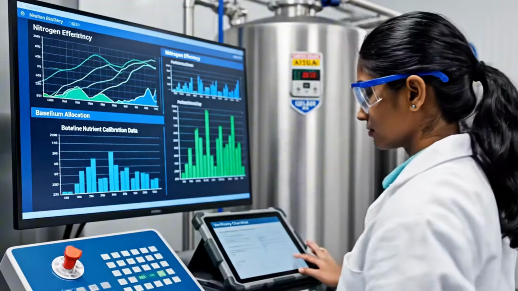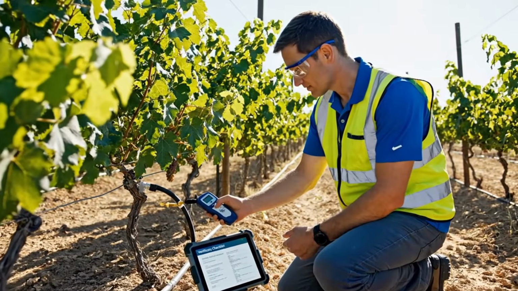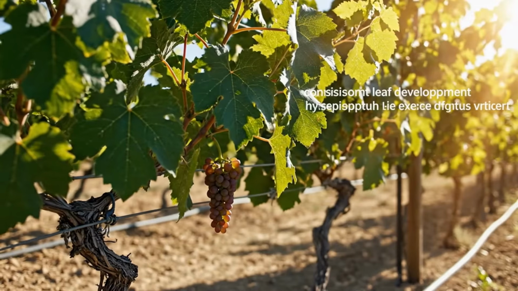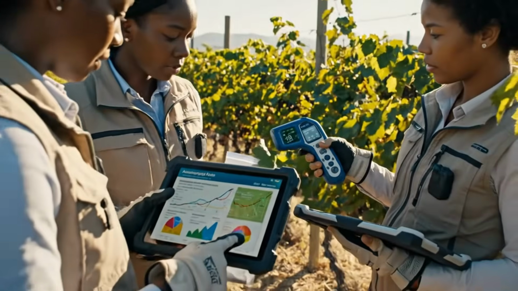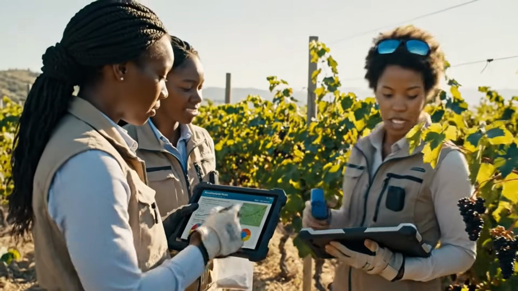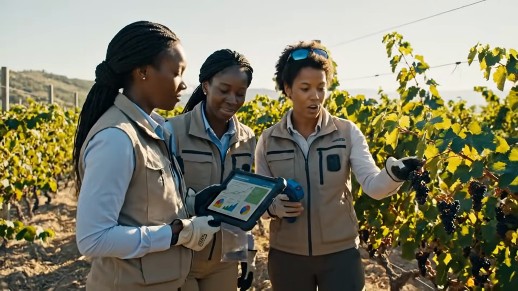Operation 62. Nutrient uptake balance management is implemented through controlled fertigation programs that integrate baseline nutrient calibration data. The leaf analysis shows we need to fine-tune the strategy for these clusters. Agreed. We need to ensure uniform vine architecture across the blocks.